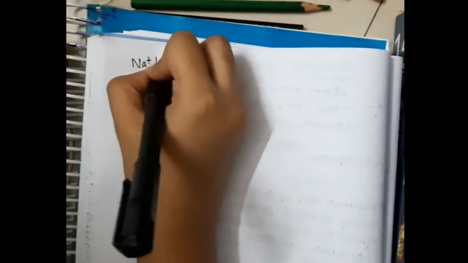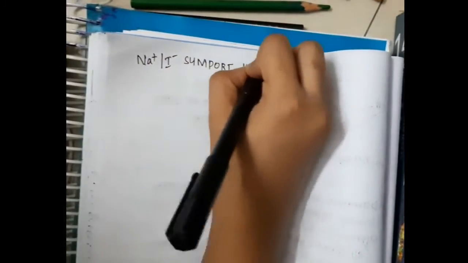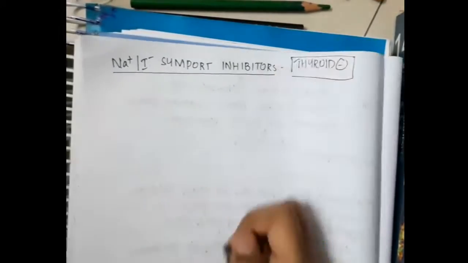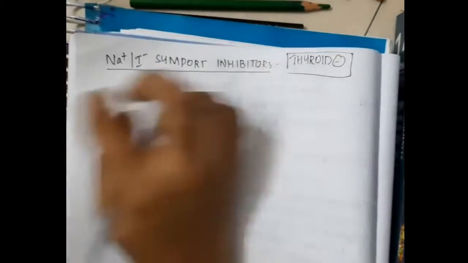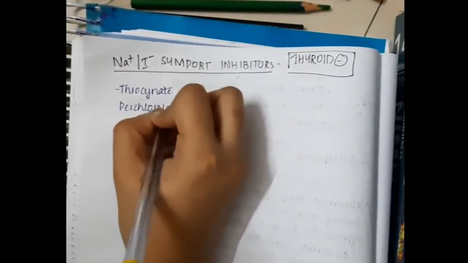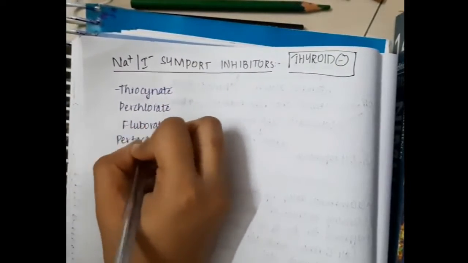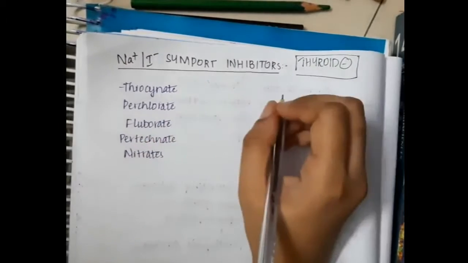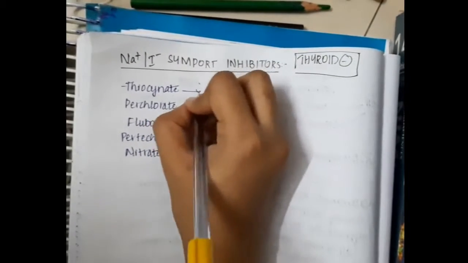Hello friends, let us now learn some important points about the thyroid inhibitors. In the thyroid inhibitors, the first group of drugs is sodium iodide symport inhibitors. These include thiocyanate, perchlorate, fluoroborate, pertechnetate and nitrates.